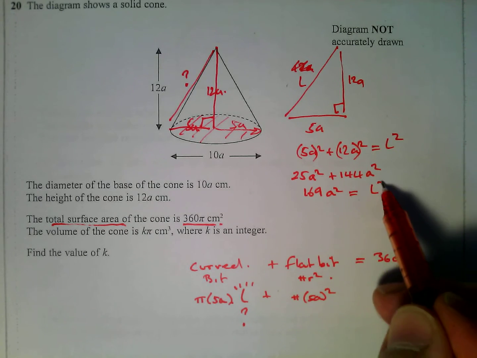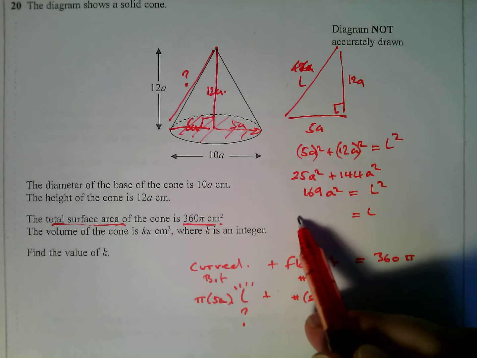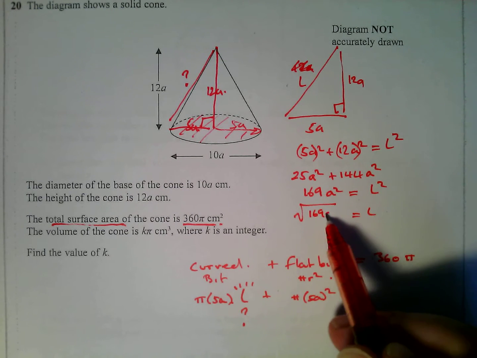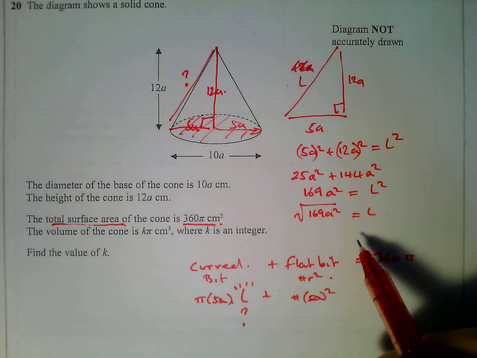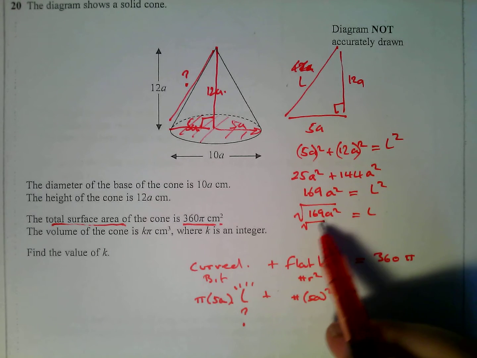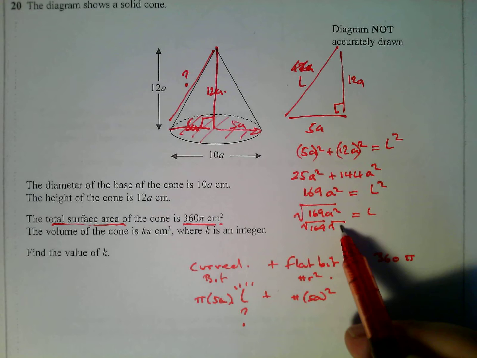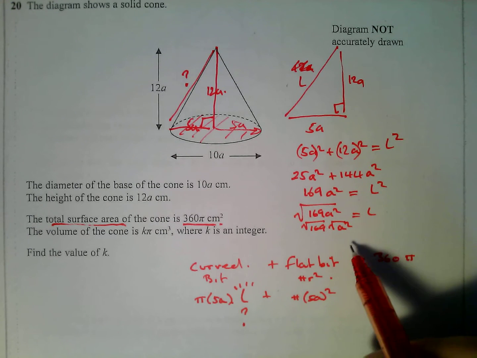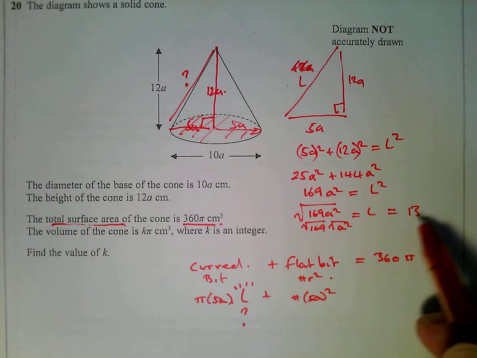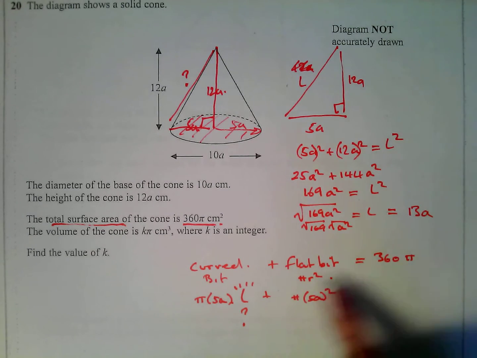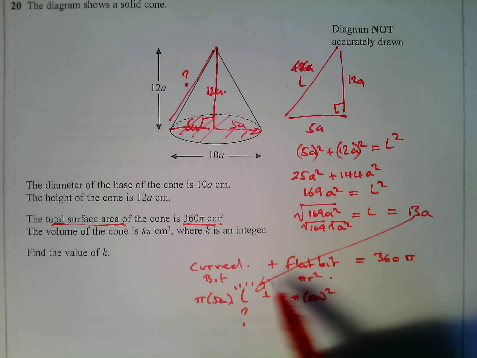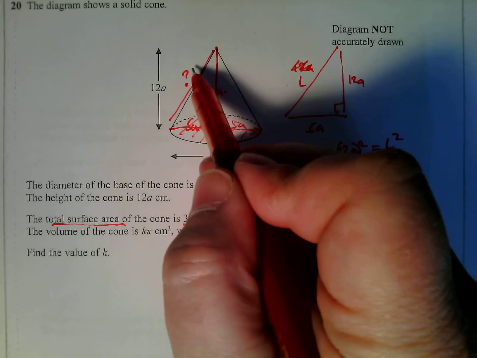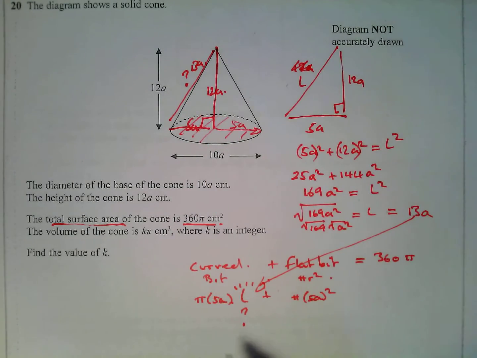By the way, it looks like I'm only squaring the a, which is bad, because I'm squaring everything. So what you've got is 25a squared plus 144a squared. And if you do 25 plus 144, you get 169a squared, and that is equal to l squared.